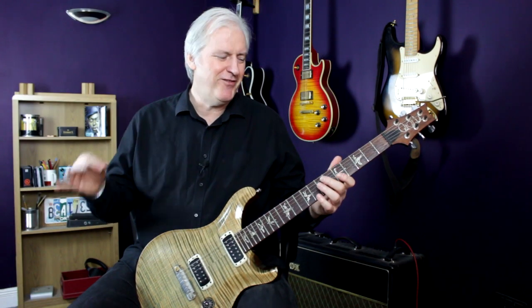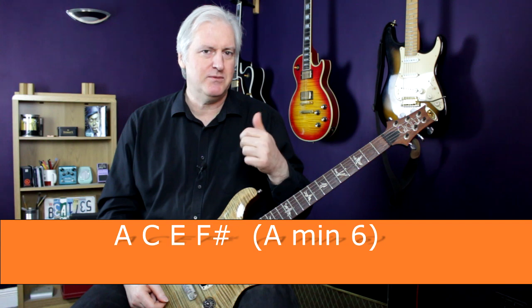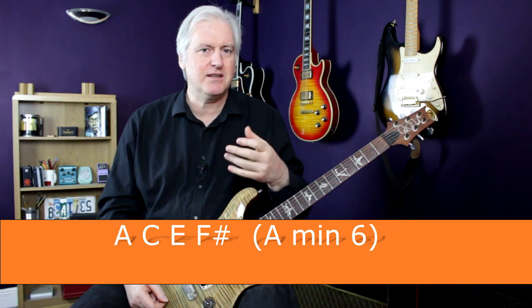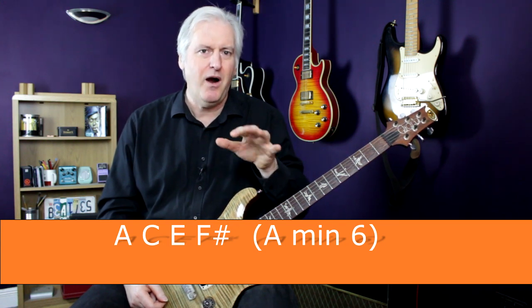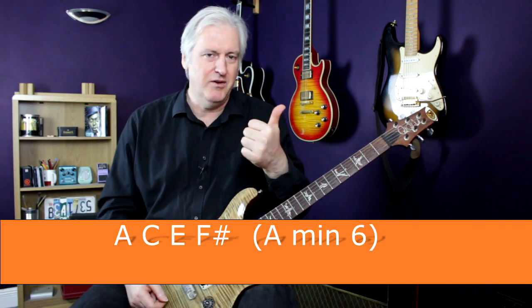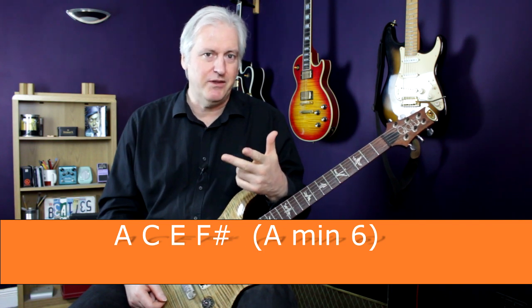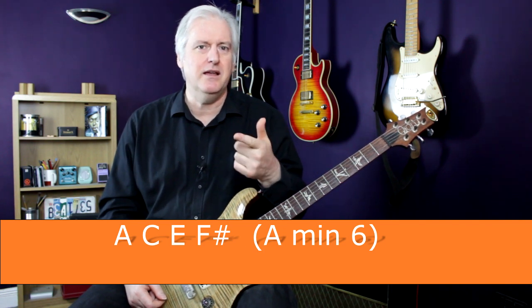Okay, so let's try a different chord then. Let's try A minor 6. This is a little bit different because we've got that 6th degree in the scale as well. So it's not obviously following that theory of stacked thirds here. We've got a 5th note and then we've got the 6th sitting right on top. It's not the 7th. Okay, so how can we deal with that?